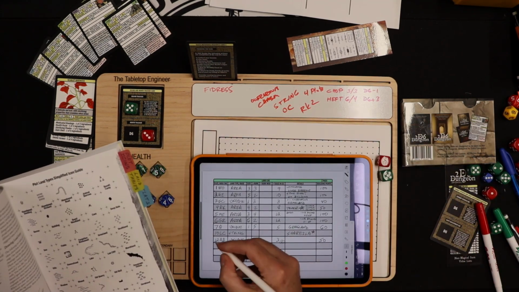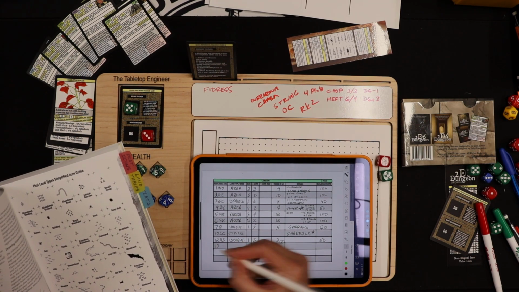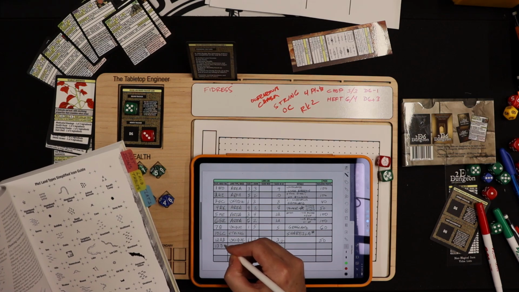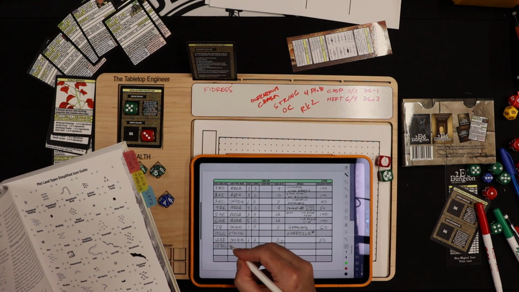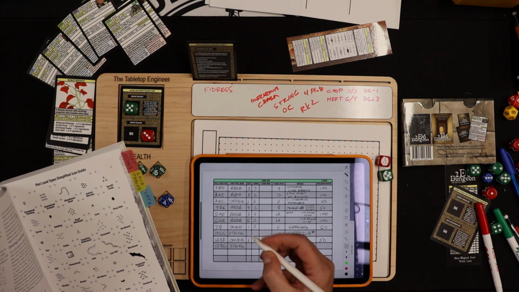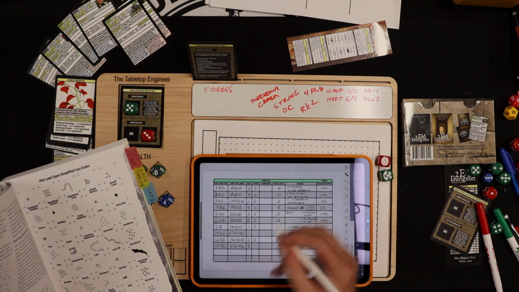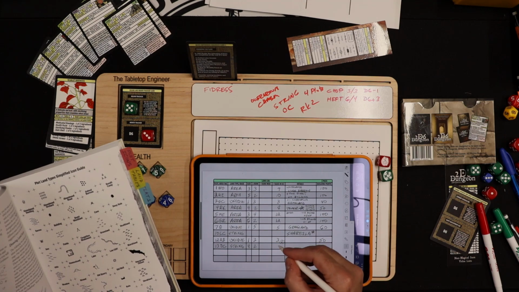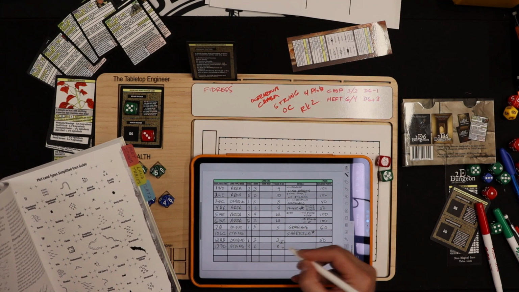So this is number 13, OC. It is a string. It is size 4, rank 2, so it's going to add 8 silver. So I'm up to 70 silver now.